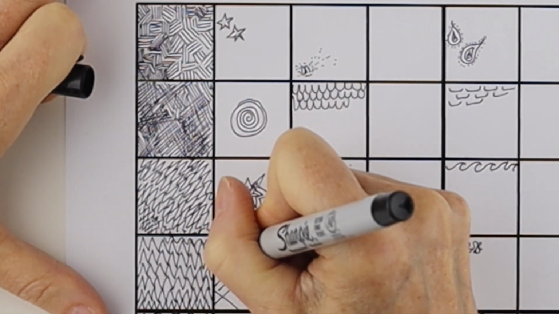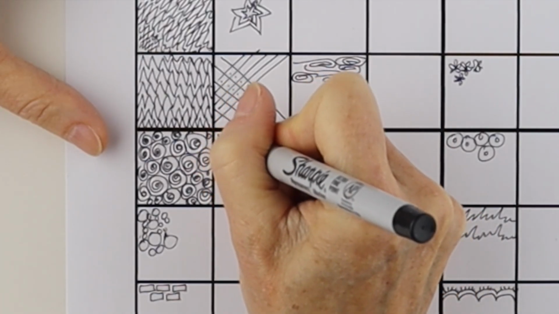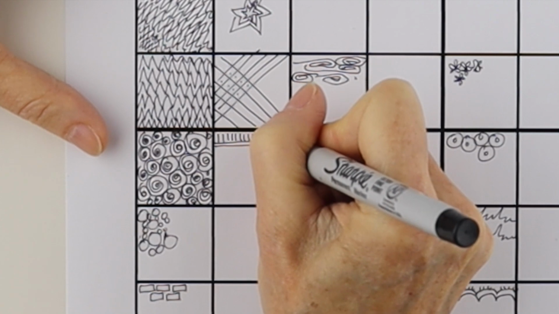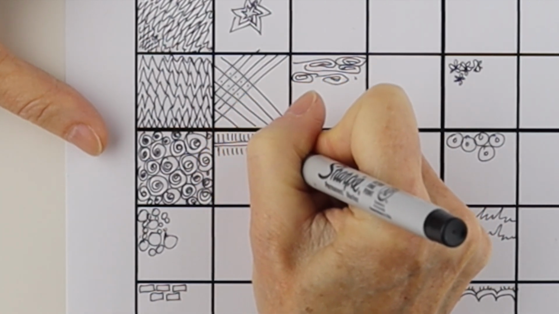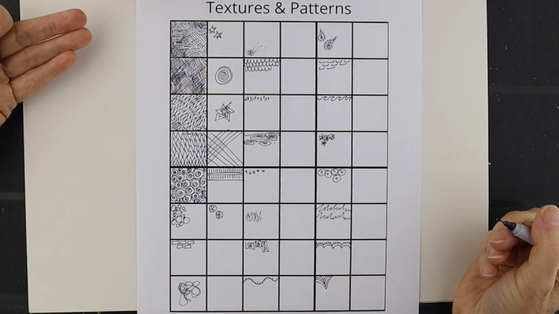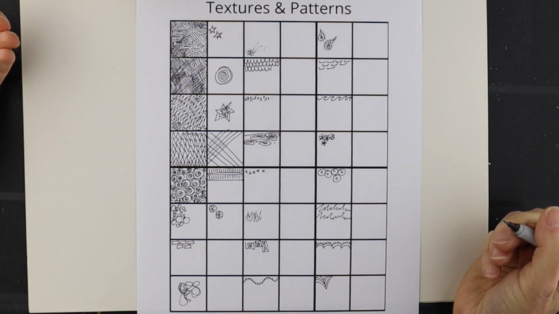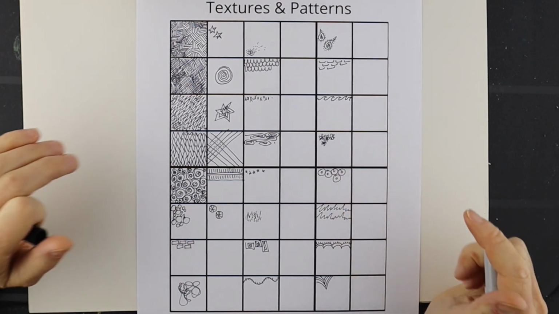Little dots in there. Alternate different directions of lines. Looks like a little comb. Just use your imagination and come up with any textures that you like. This will be available for download as well.